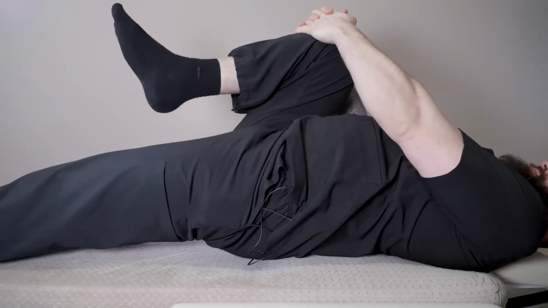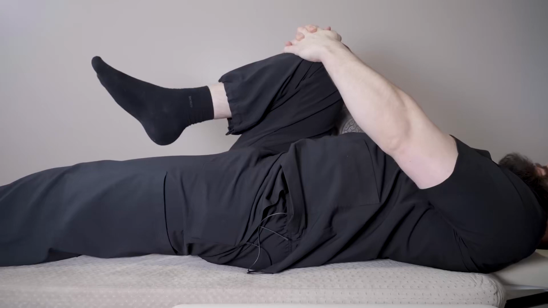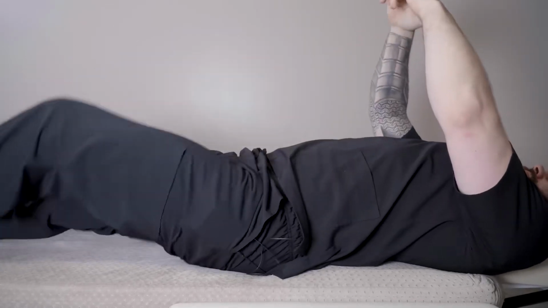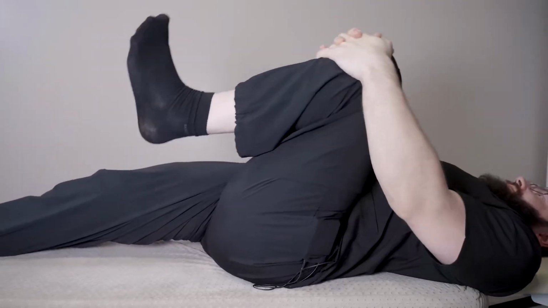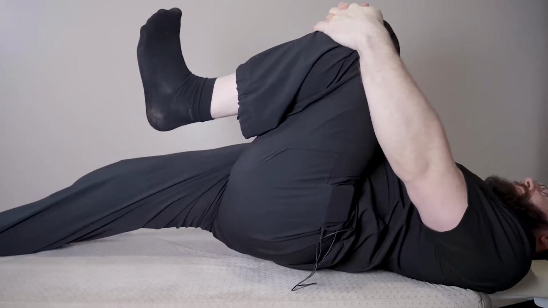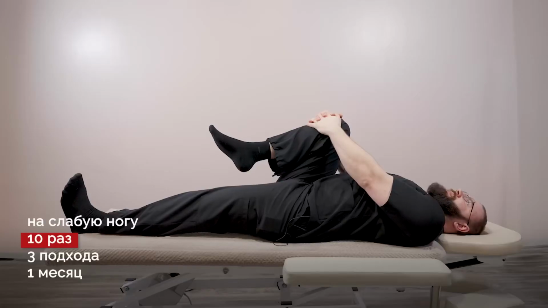So, it's best to check both legs for extension strength. This way, you can check whether you can push off and lean equally on each leg. If you notice any significant difference, then in that case, focus on the weaker leg. You can do this for a month.